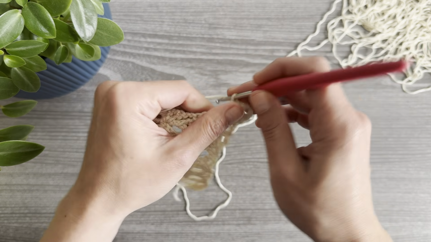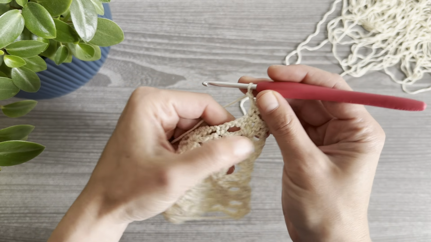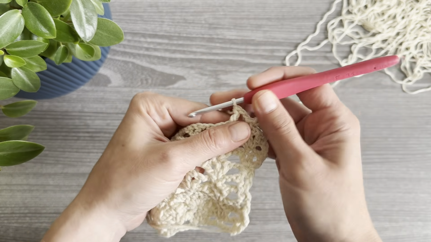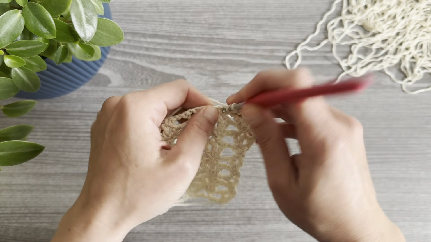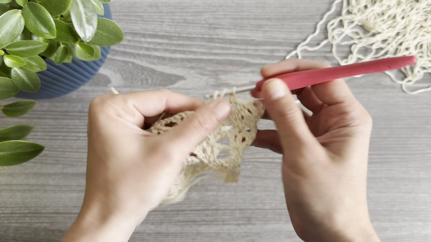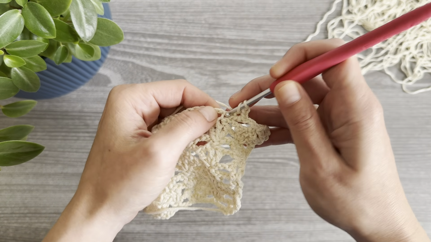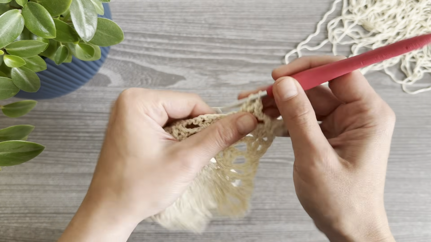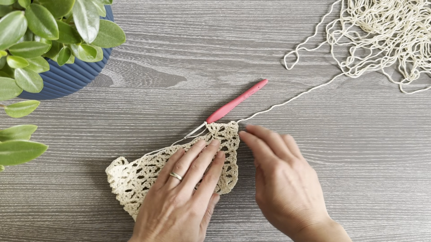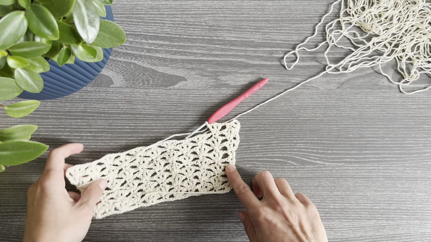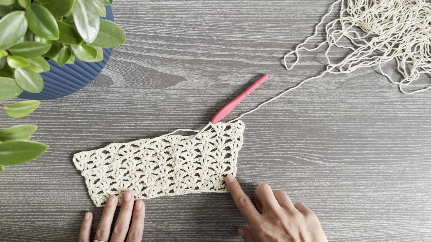So, but now what I did, not to add too many stitches, I didn't chain 2 after making these 5 stitches, this chain 4 and 1 double crochet. I went with a single crochet right away. This is the difference between the row below, which starts with the same stitch.